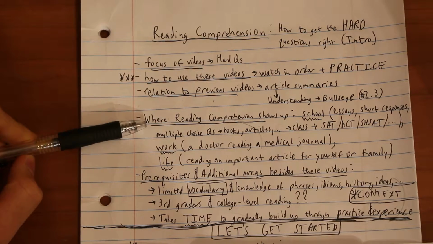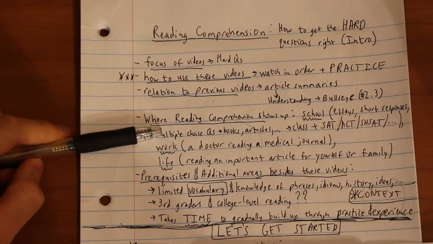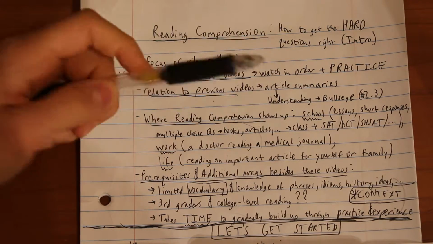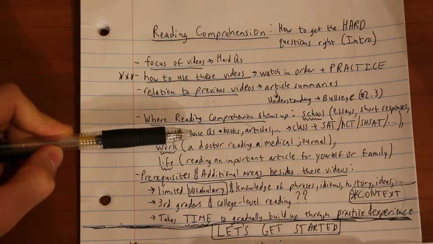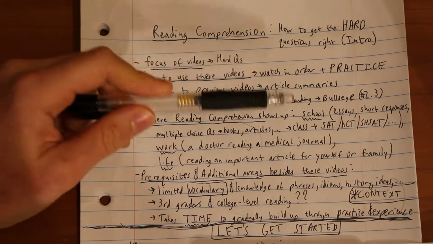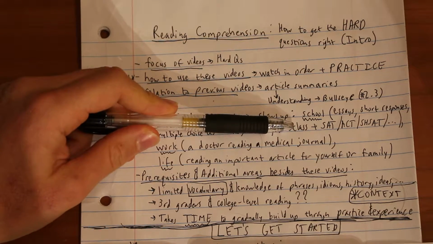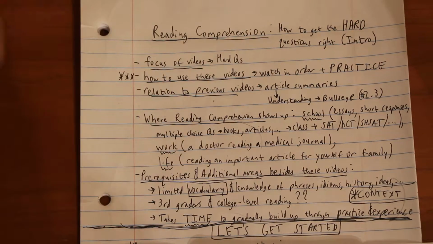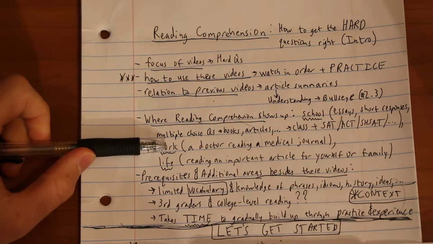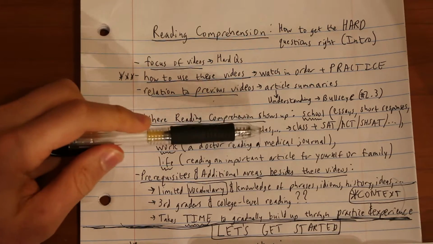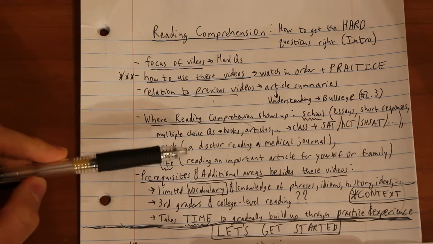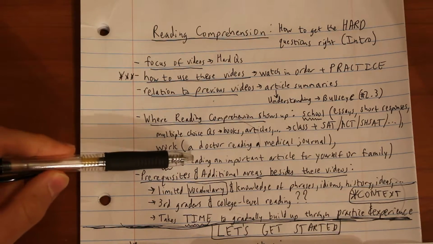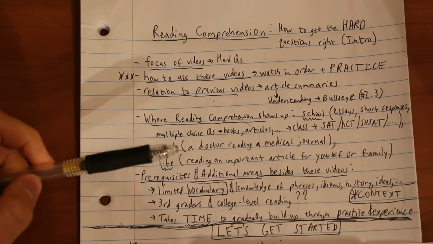All right, this really quickly, where does reading comprehension show up? It shows up in tons of places, at school, at work, in life. So at school, I'm sure you guys already know this, so I'm going to go through this fairly quickly. Essays, short responses, multiple choice questions. You have to read books, articles. In class for standardized exams, so in the US some of these are the SAT, ACT, you name it. In other parts of the world you have your own exams, doesn't matter. At work, one example, you may be a doctor and you have to read a medical journal and understand what you just read. In life, maybe you're reading some sort of important article on health, on anything, for yourself, for your family. So understanding what you've read is a pretty important skill.